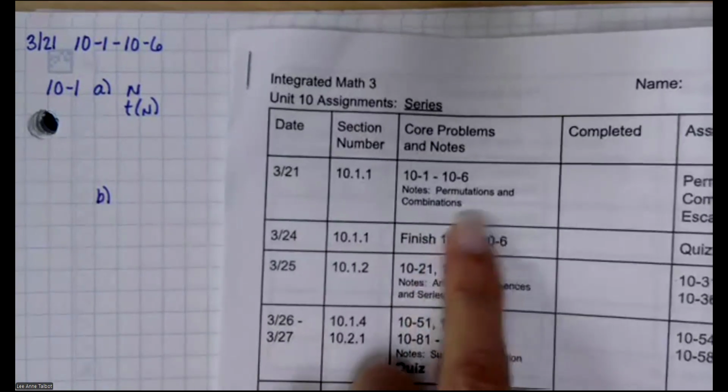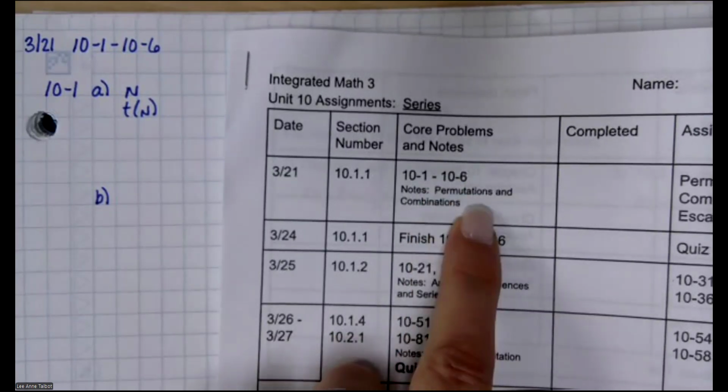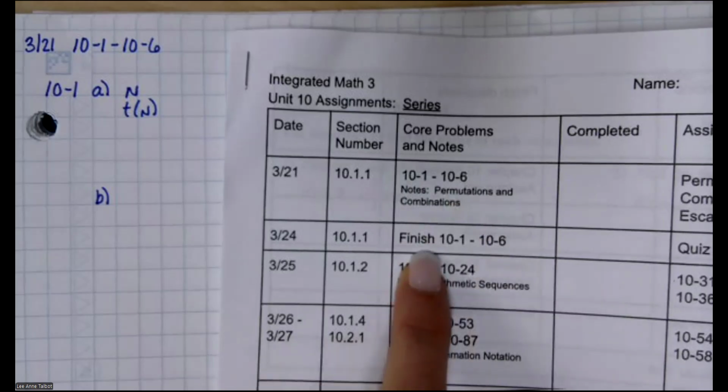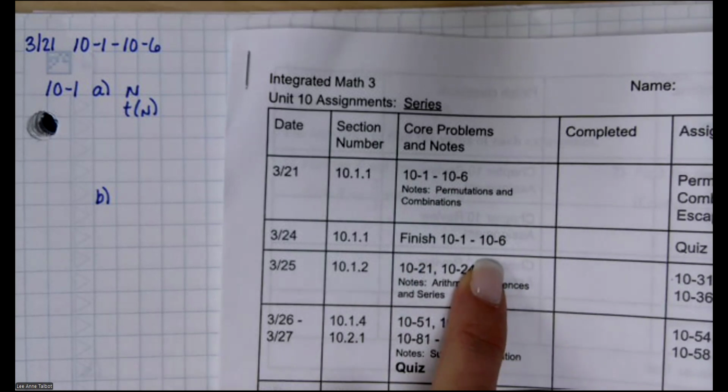If you notice on the stamp sheet, it says 10-1 to 10-6, notes, permutations, and combinations. We did all of that. And then Monday it says finish 10-1 to 10-6. So I don't have any expectations that we're going to finish this. We're just going to do as much of it as we can.